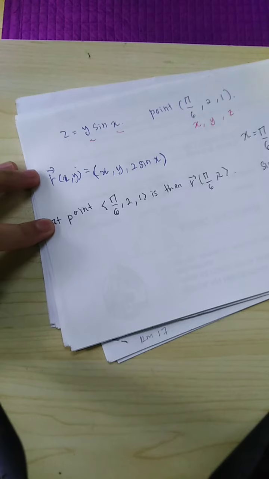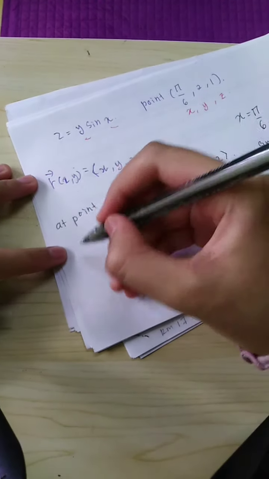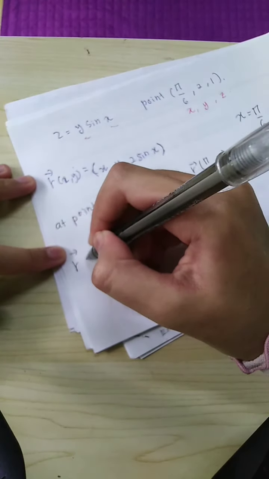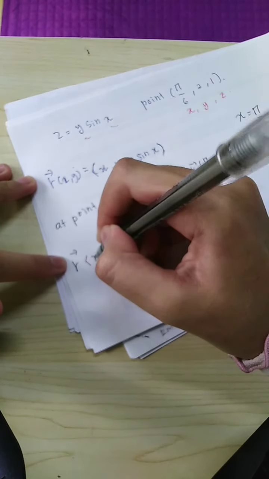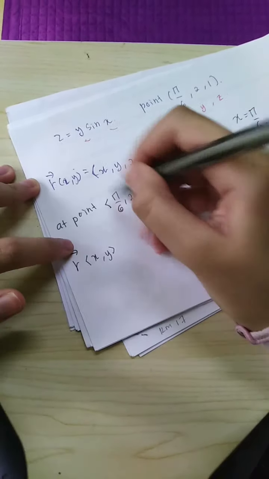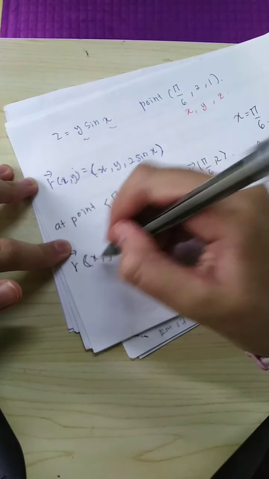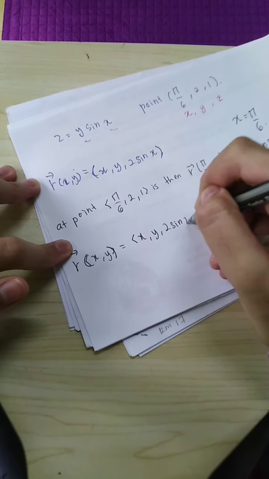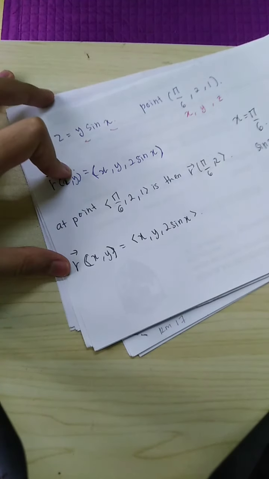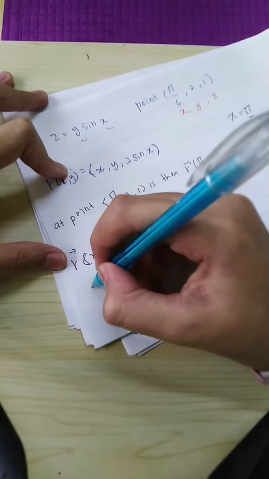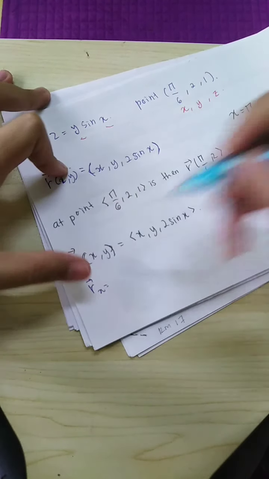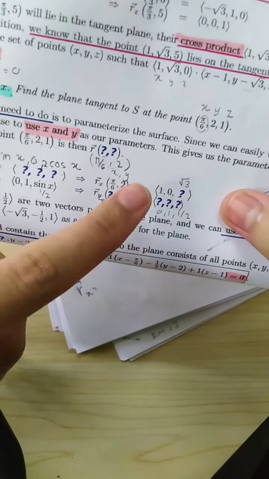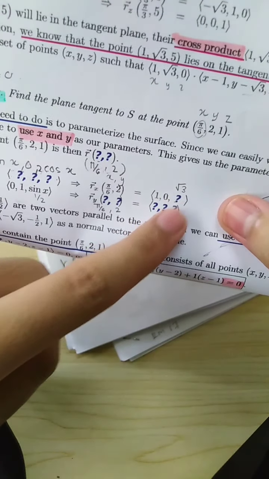Okay, so we have r as y, like this. R as y is 2 sine s. And now we will go to r s equals to, this is what the doctor has given in the question: 1, 0, and the question mark.